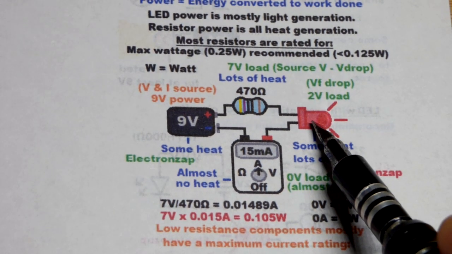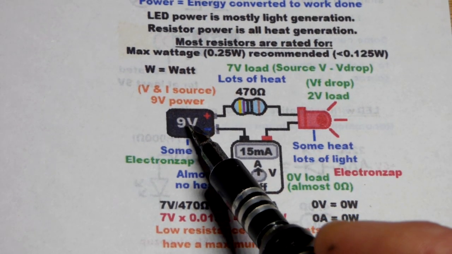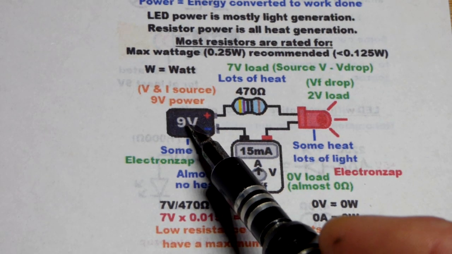If you have a red LED, it's going to drop about 2 volts. What that means is that out of the 9 volts in this case of our 9-volt battery, and be aware that batteries have a higher voltage when they're fully charged and it goes down as they discharge.